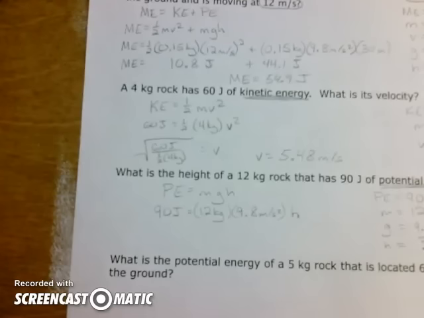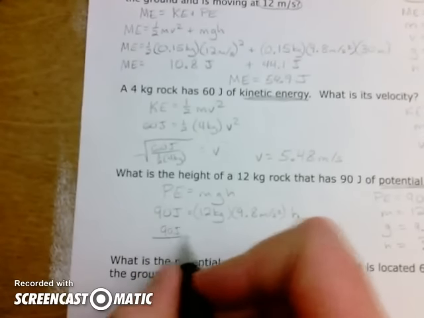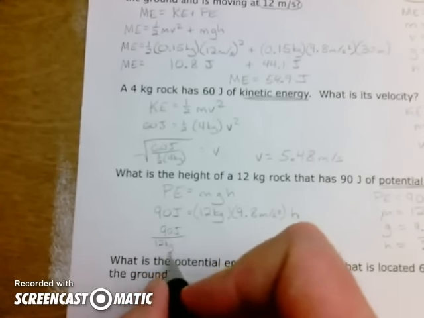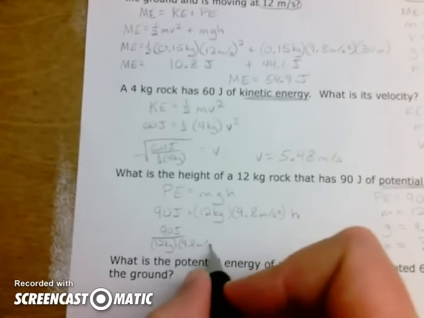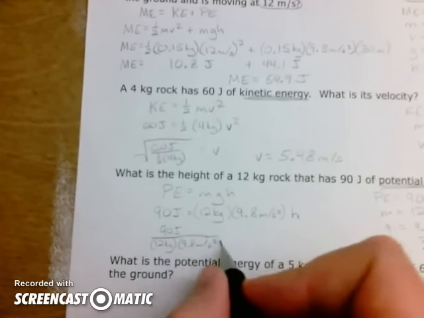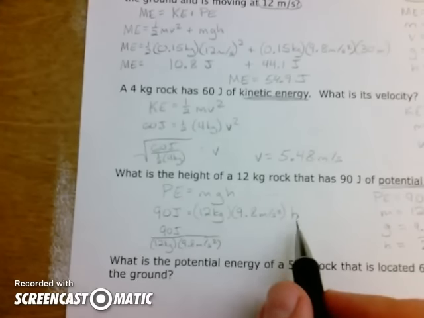Okay, 90, well, I'll go ahead and rearrange this. 90 joules over 12 kilograms and 9.8 meters per second squared. When things are multiplied together, I need to separate them from your variable, H.